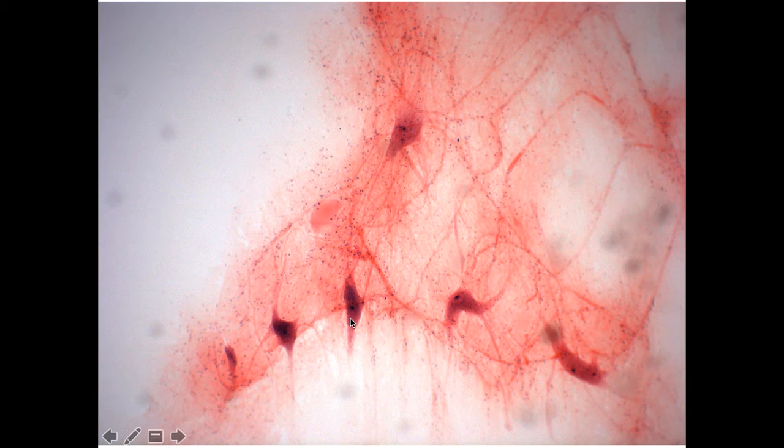if they're multipolar. In lab, we have a nice model that's going to show all of these features as well as then the slides. And so on the slide, you should be able to see things like the cell body, the nucleoli within the nucleus, the Nissl bodies, and these processes.